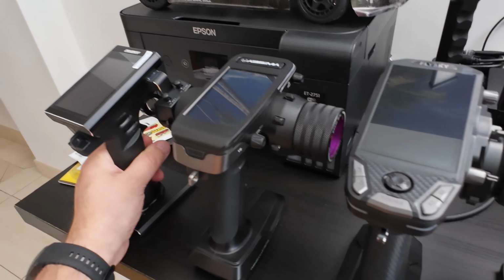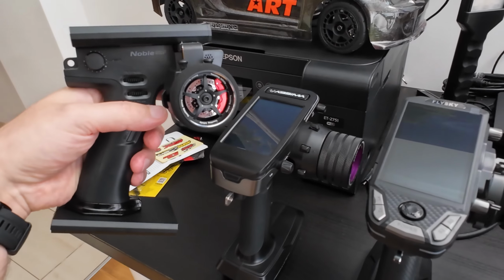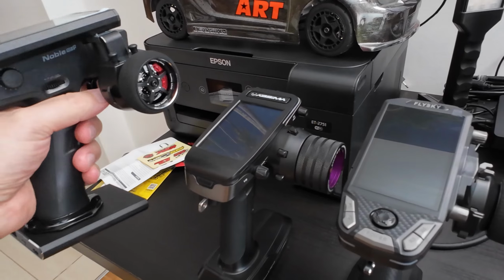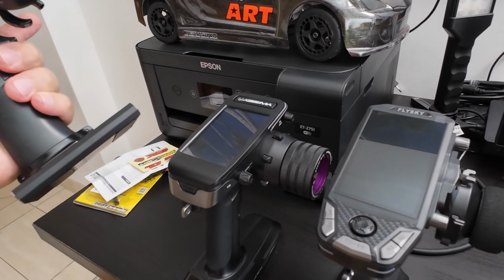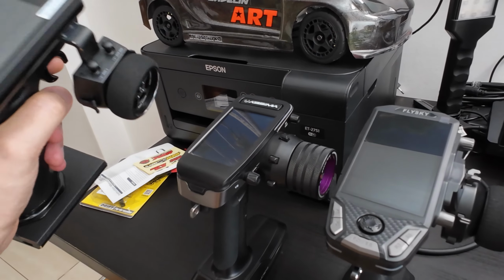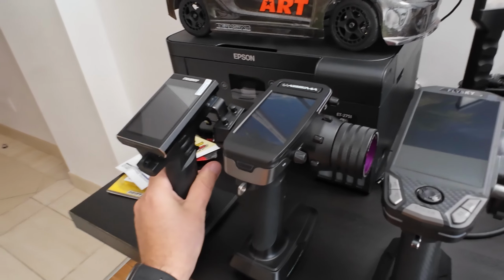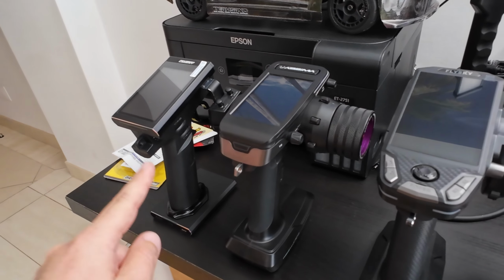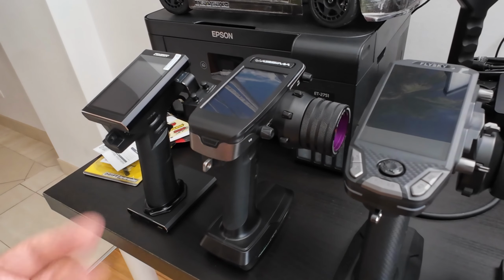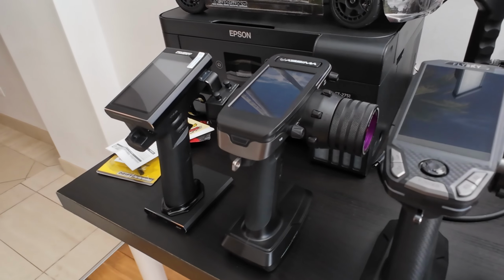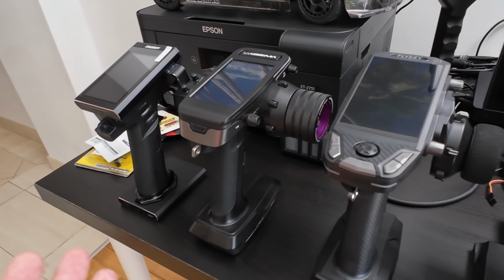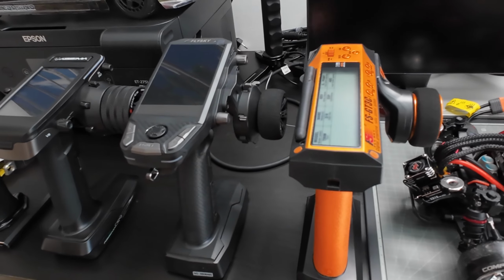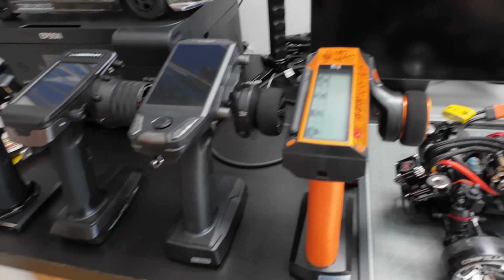And then the last one, we have another FlySky radio system. This is the NB4 Plus, the most expensive controller here. It's also the only one made with an aluminium body, but that comes with one big downside: it is the heaviest radio out there. If you are using that controller in your hands for many hours, you will definitely feel that. That is why I like this one, because it's super lightweight compared with the rest of them. So that's about the radio systems.